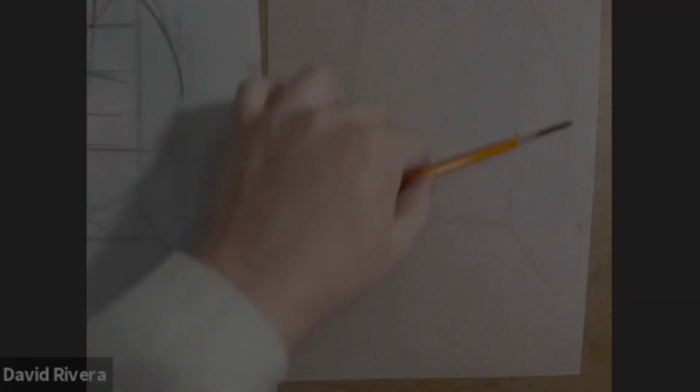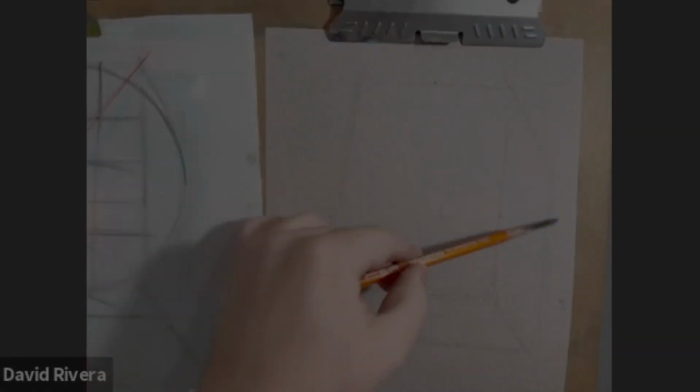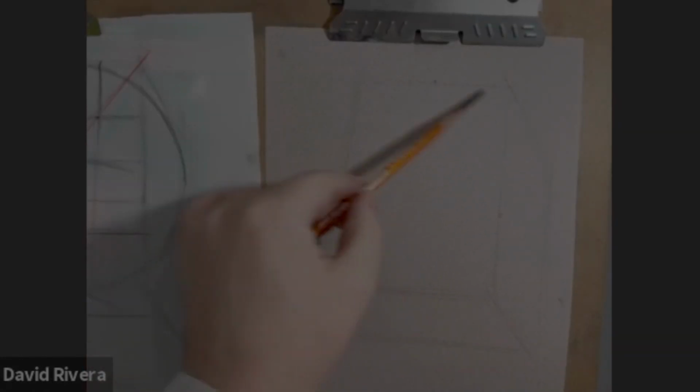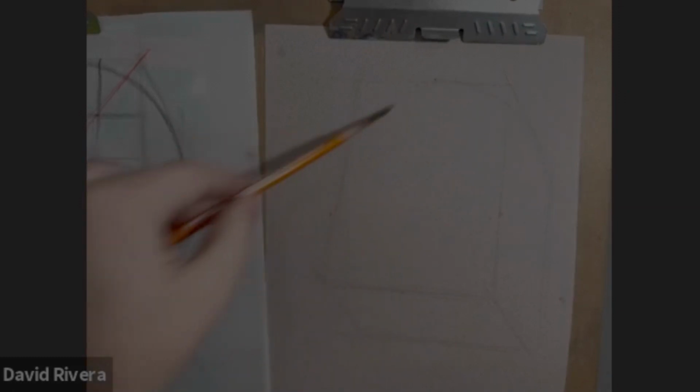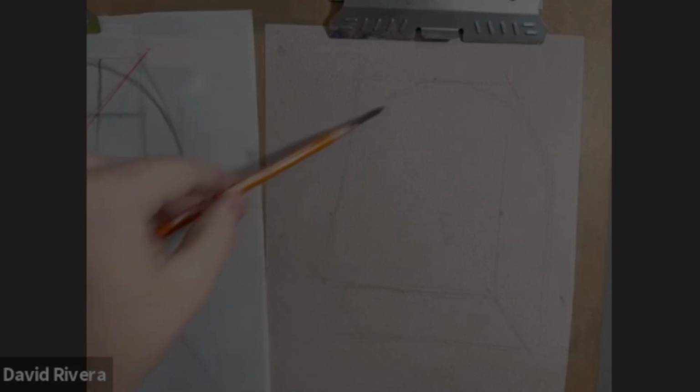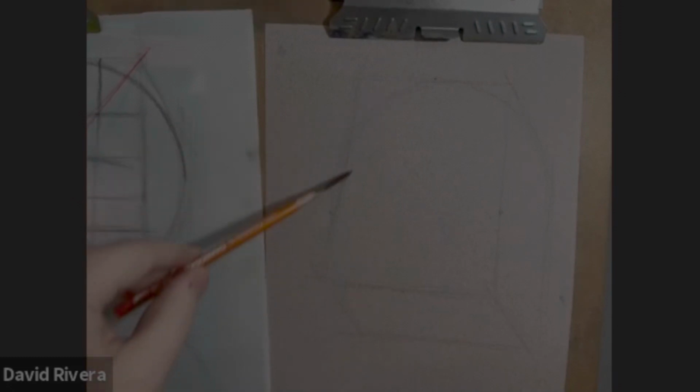And then I also have the bottom plane. Okay, so I'm imagining that box tilted, looking up. And then even from here, I could throw in my cranial mass here too, as well. So there's no right or wrong time to do this. I could do this now.